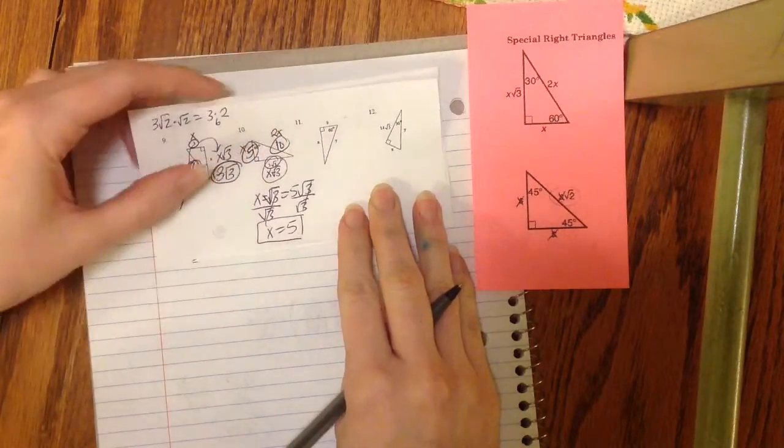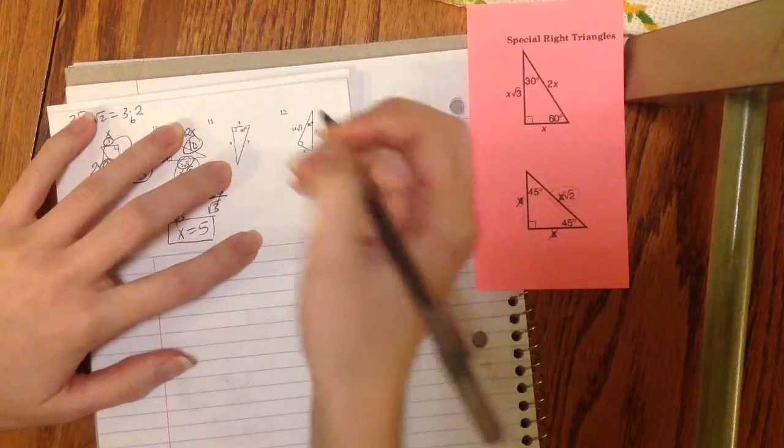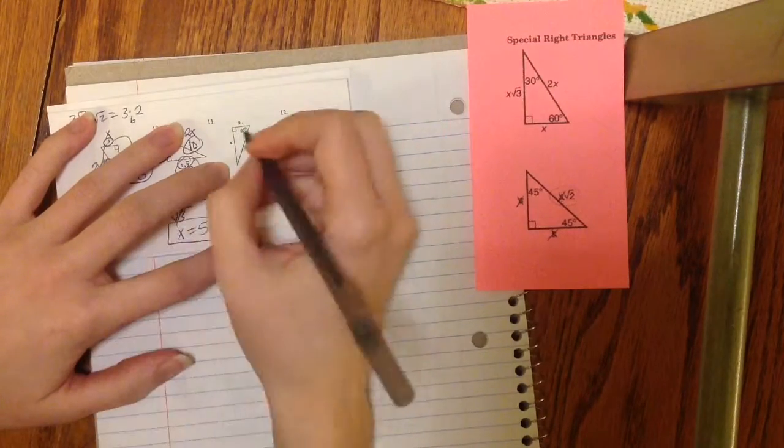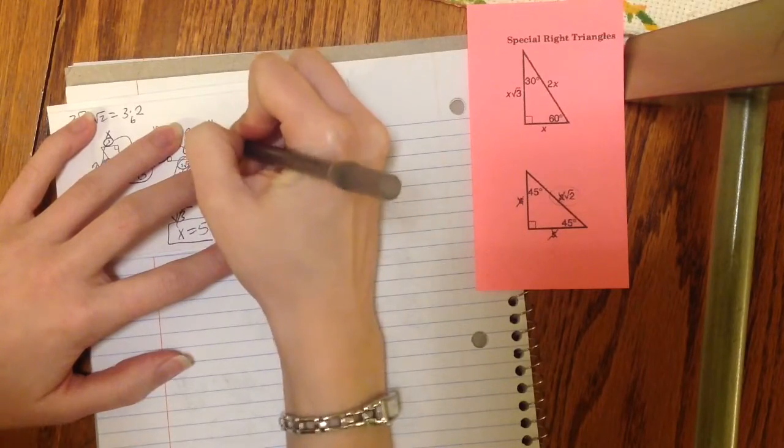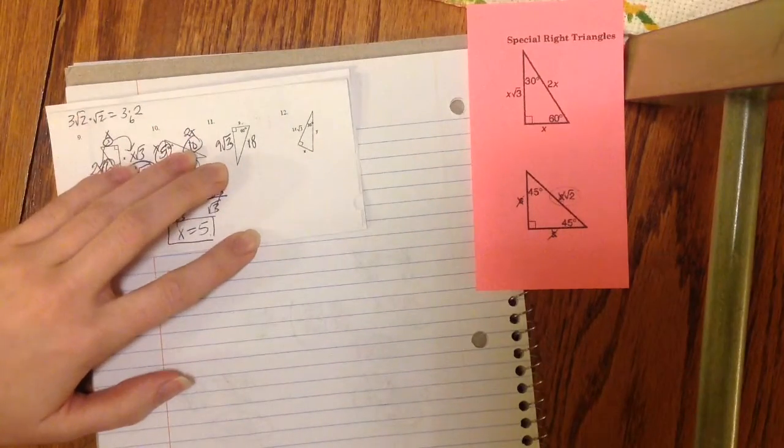Alright, next one. Oh, this one's easy too. Okay. We have right there, it's a 9. That's x. So this is just going to be 18, 9 radical 3. Yeah, that one went way too fast. Look again at the first example.